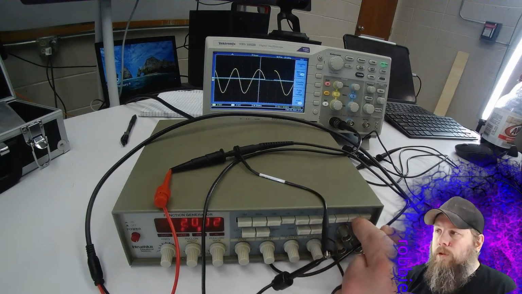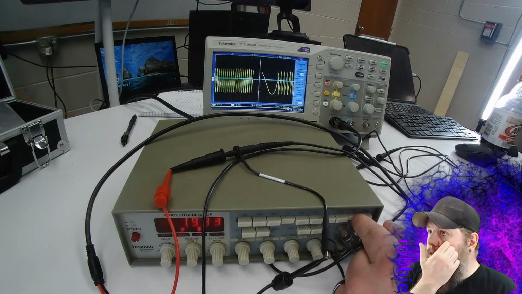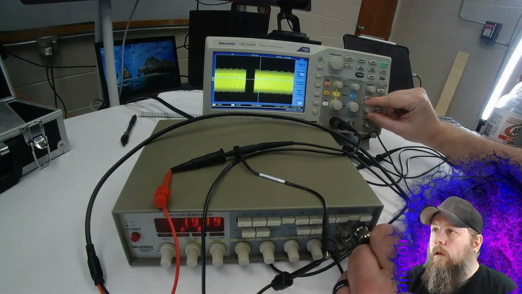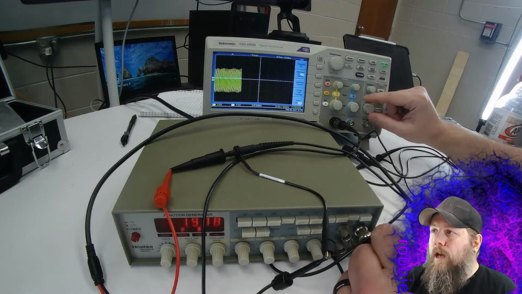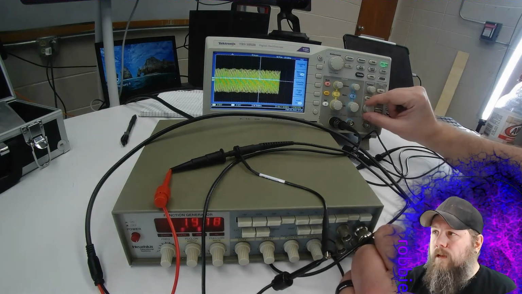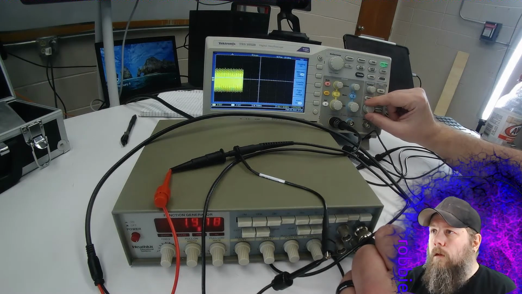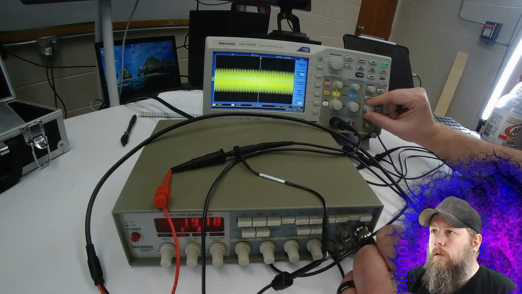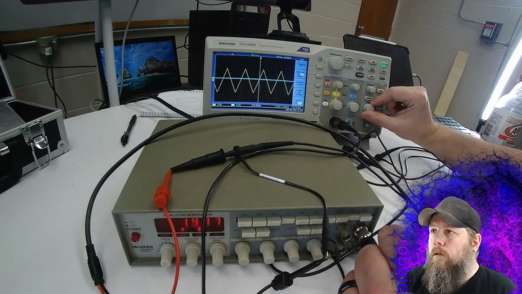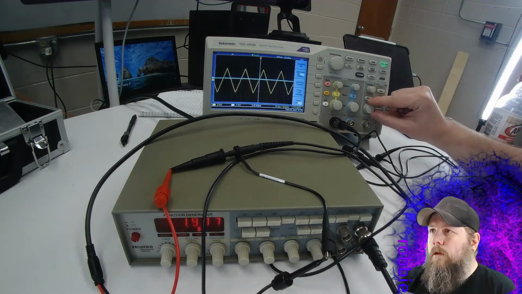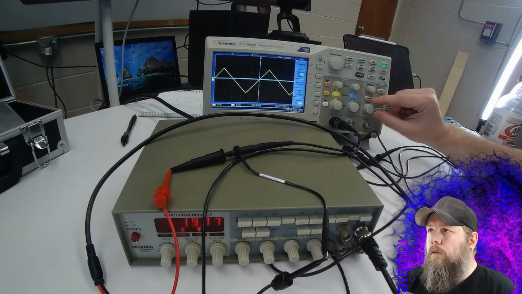If I tell you to use a triangle wave, I don't need to change this because the voltage stays the same. I need to change this horizontal until I get a good signal. Okay? Usually you want to get 1 or 2 good looks at that.